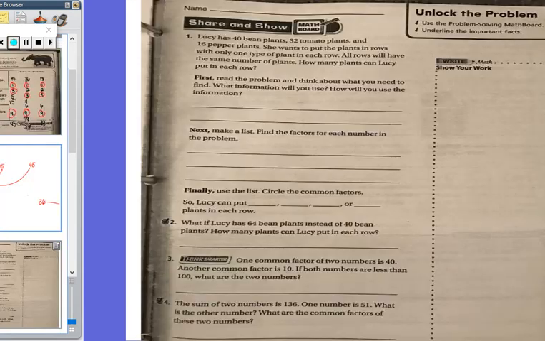Alright, let's go on to the next one. Lucy has 40 bean plants, 32 tomato plants, and 16 pepper plants. She wants to put the plants in rows with only one type of plant in each row. All rows will have the same number of plants. How many plants can Lucy put in each row?